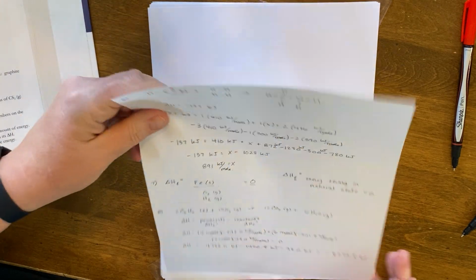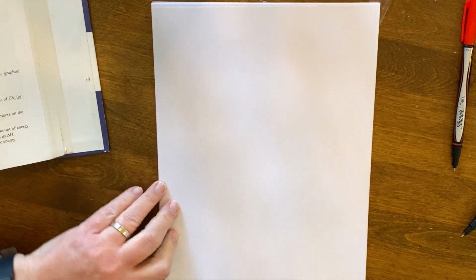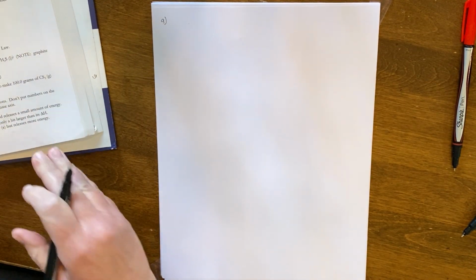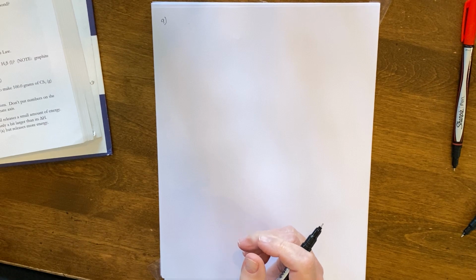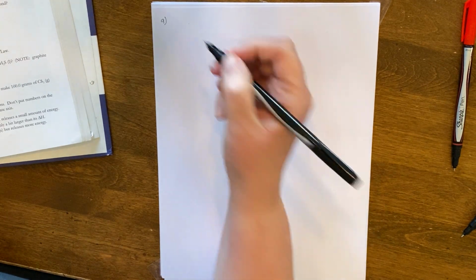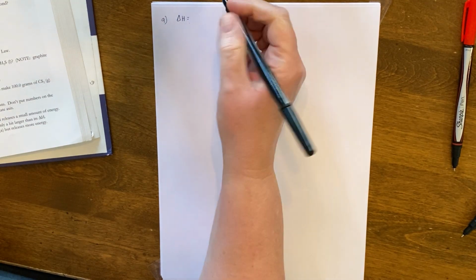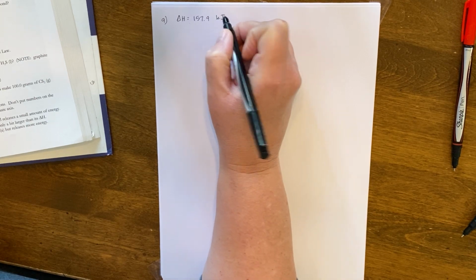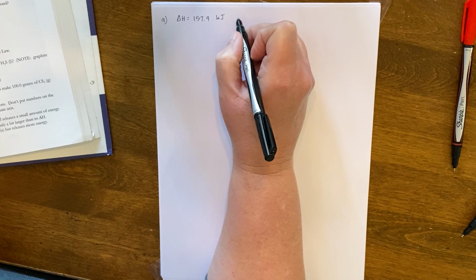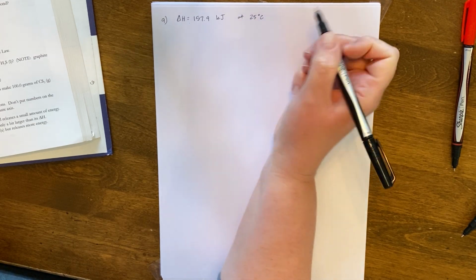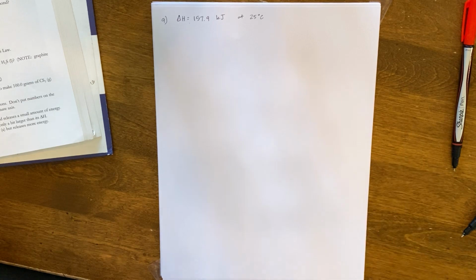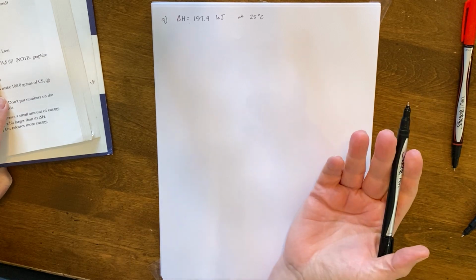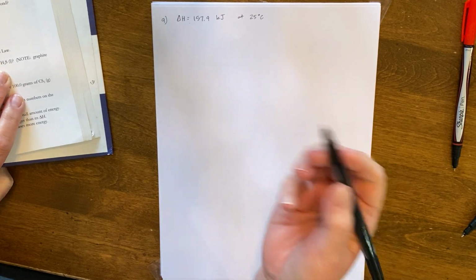Okay, number 9. Number 9 says the delta H for the following reaction is 157.9 kilojoules at 25 degrees Celsius. So when we see this at 25 degrees Celsius, I know that I can use my standard enthalpy of formation values. And it wants to know what is the standard enthalpy of formation of the H2S liquid.